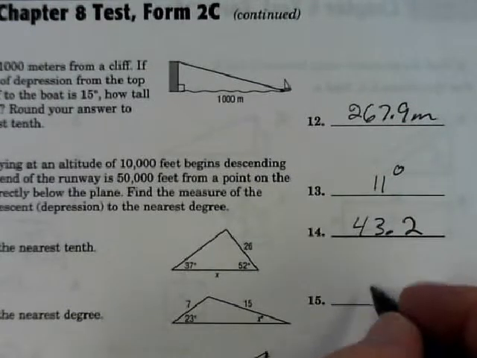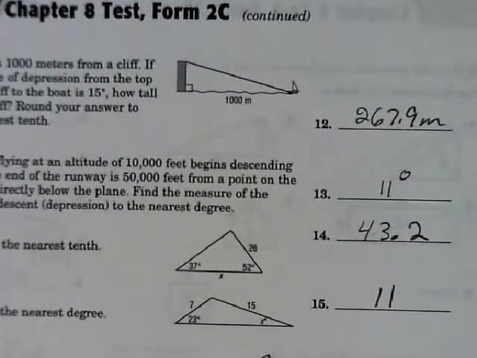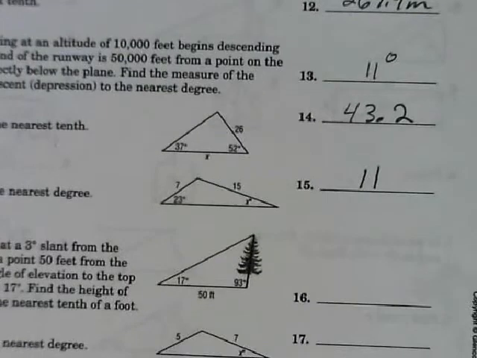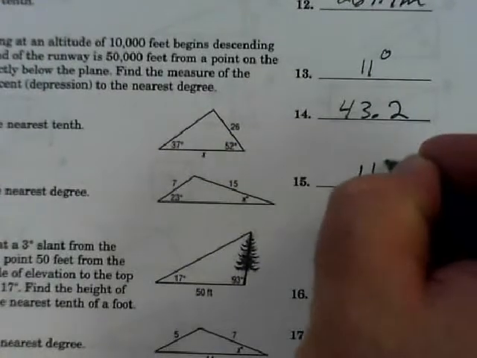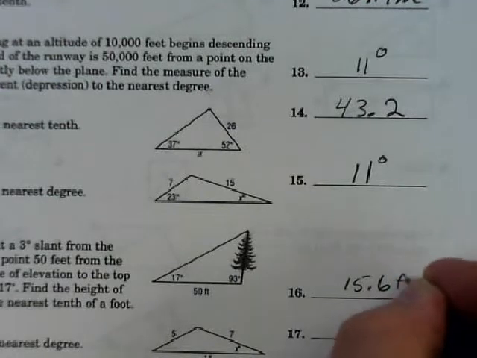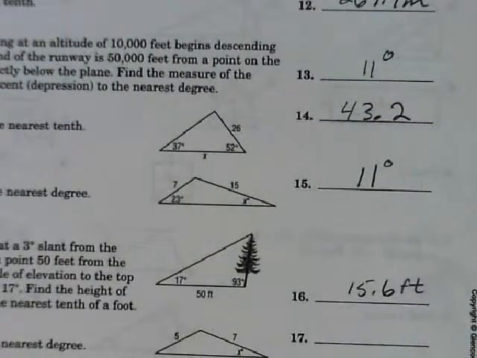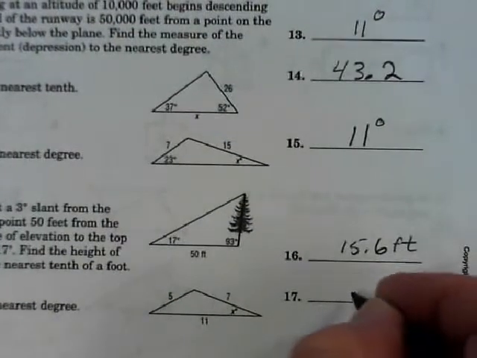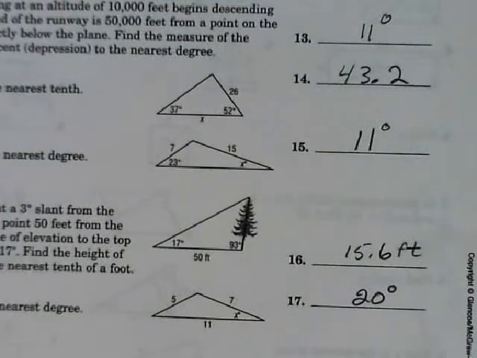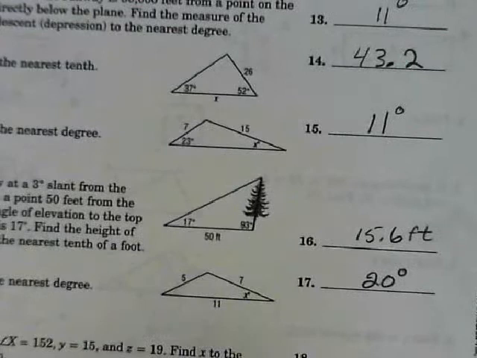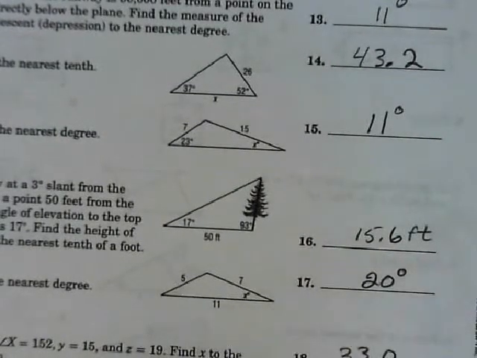Number 15. 11. I'll explain. That's what I had. Degree? Yes. Okay. 16. 15.6 feet. 17. Finding it to the nearest degree. 20 degrees. 18. If you were to do that, you should have 33.0.